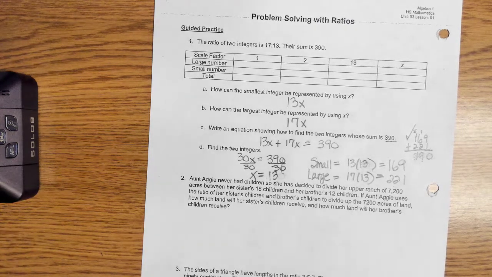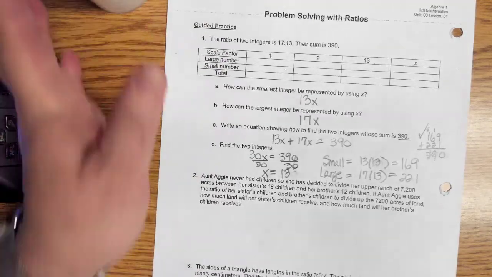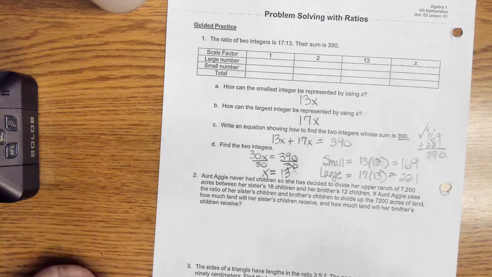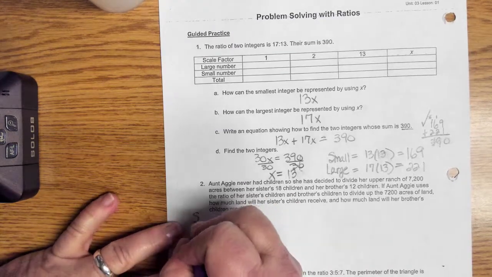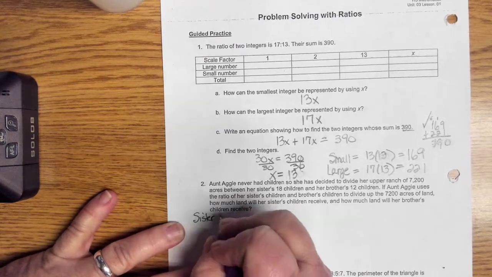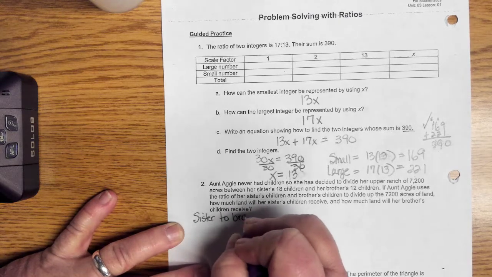Okay, all right. If Aunt Aggie uses the ratio of her sister's children and her brother's children to divide up the 7,200 acres of land, how much land will her sister's children receive, and how much land will her brother's children receive? So, let's do this. We've got sister to brother.